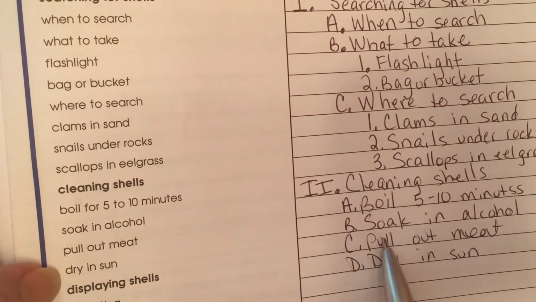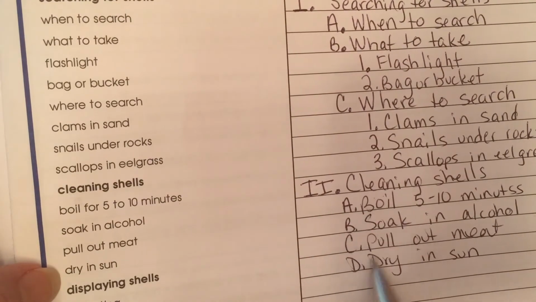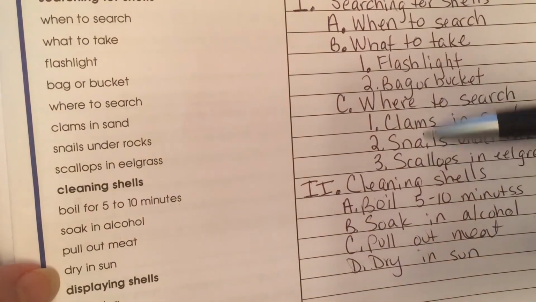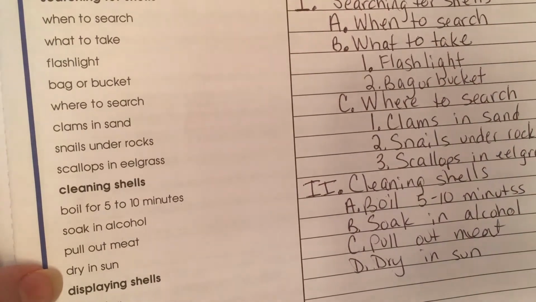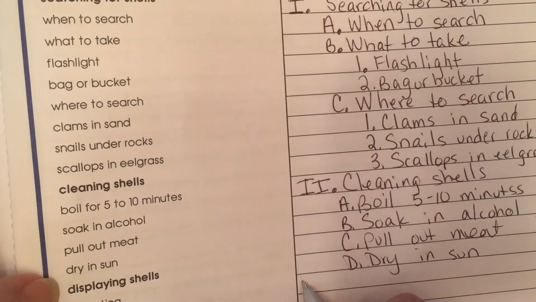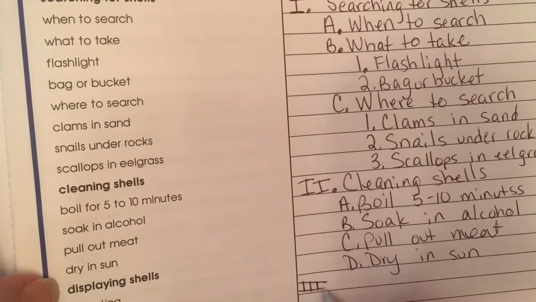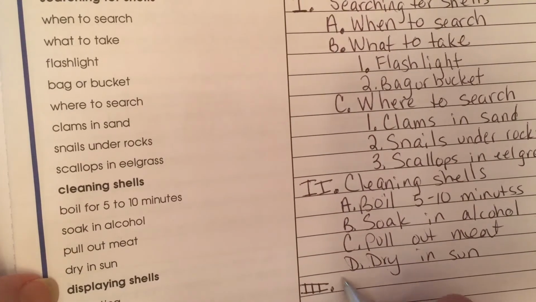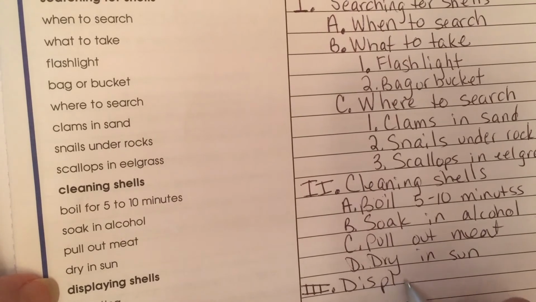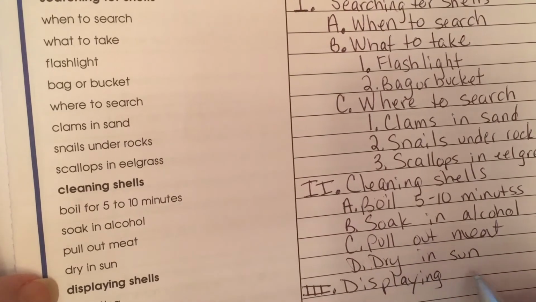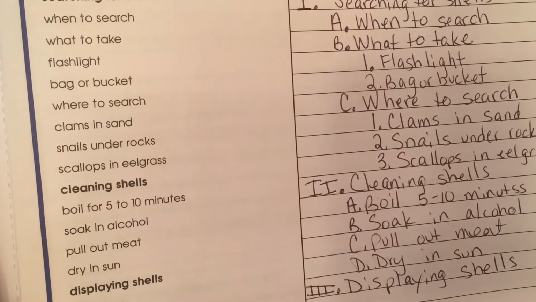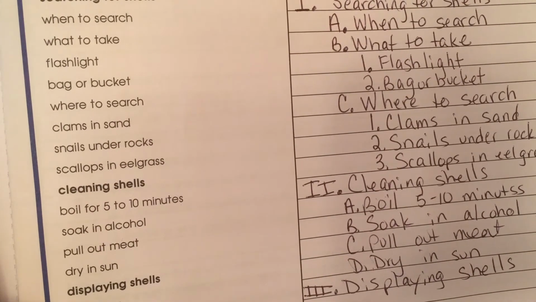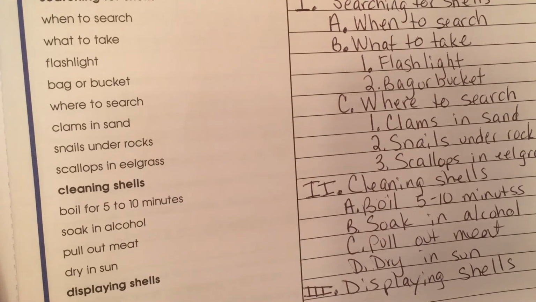Now you see how all these start with verbs? Okay, they're all parallel. These ones started with nouns. Okay, they're all the details under the where. Okay, now new main topic, Roman numeral 3, displaying shells. Displaying shells. Okay, mounting, labeling, use scientific name, tell where, when, and who found it.